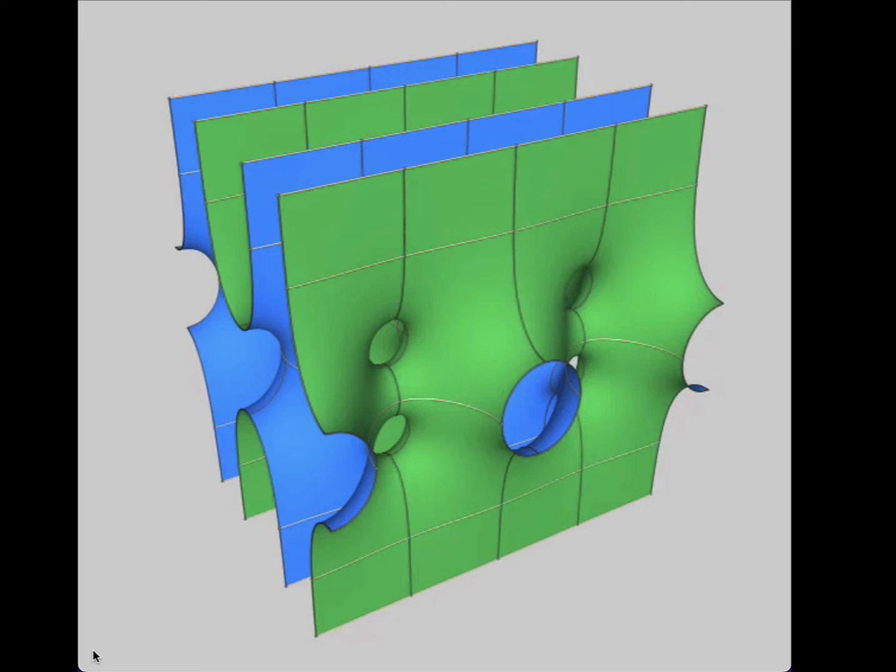Let's go back to Weber's genus 2 surface. So Weber showed that this lives in a one-parameter family, although due to Hauswirth and Traizet, we know it actually lies in a three-parameter family. But within the particular Weber's one-parameter family, let's see what happens.